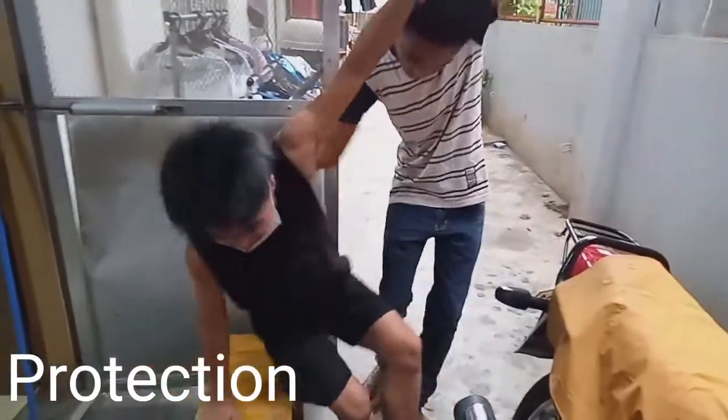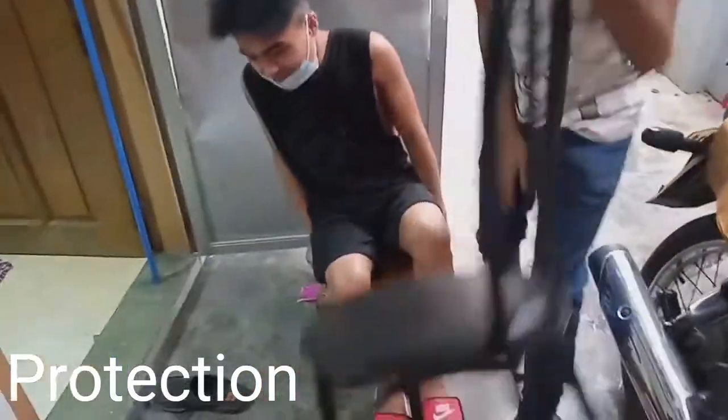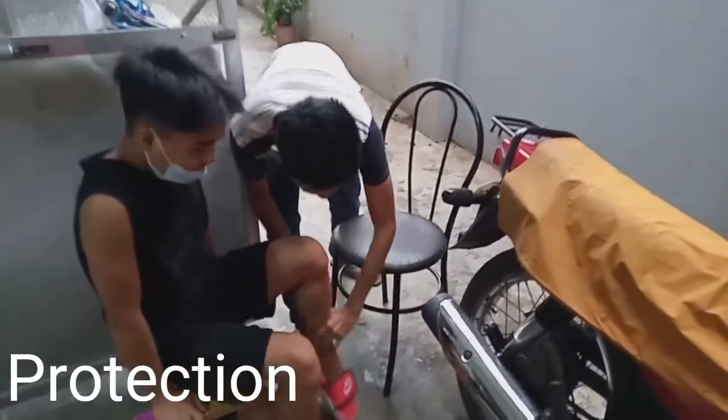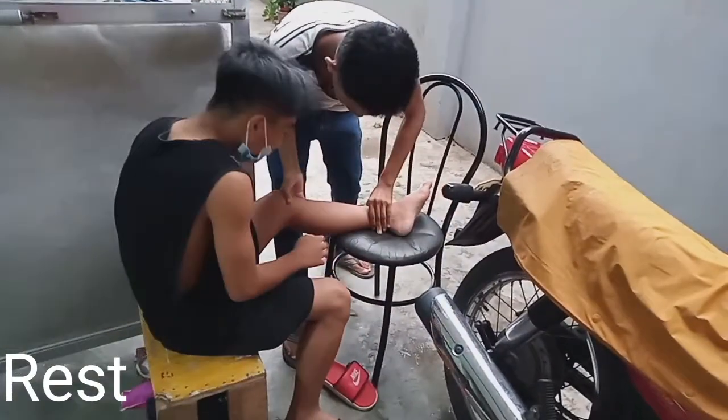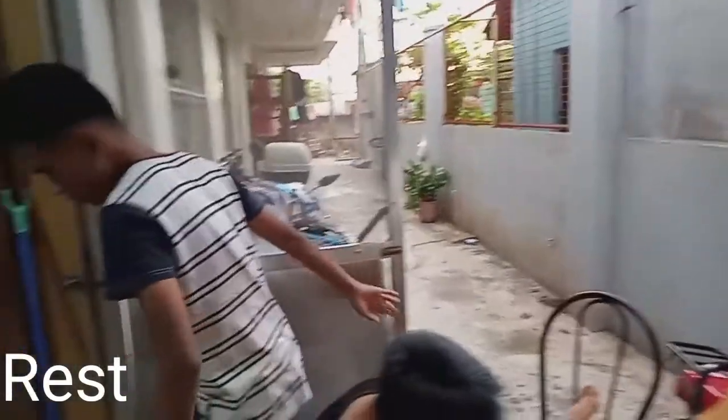Protection. Remove the person from harmful things to protect from further injury. Put the person in a comfortable place where they can relax properly. Rest. The victim should not continue with any work or activity following the injury.